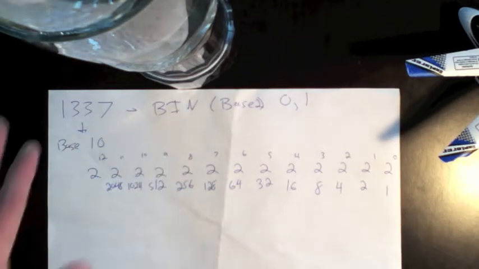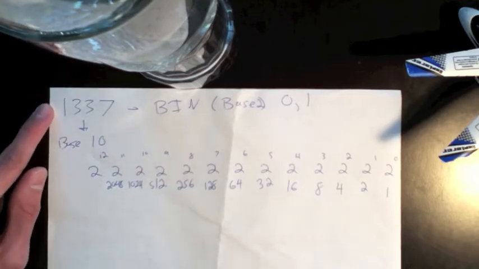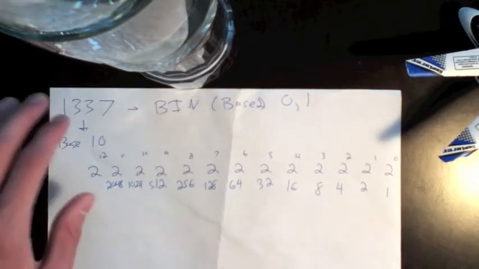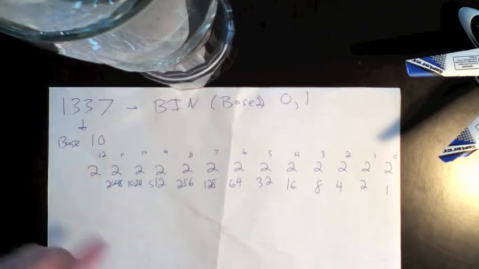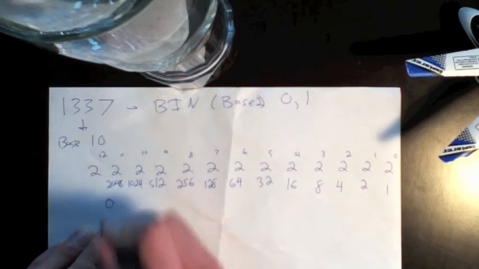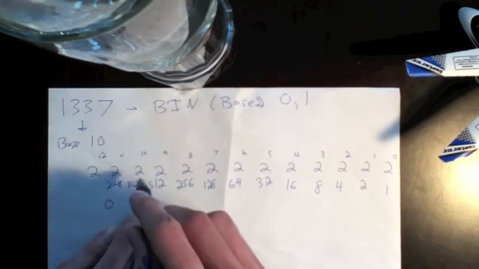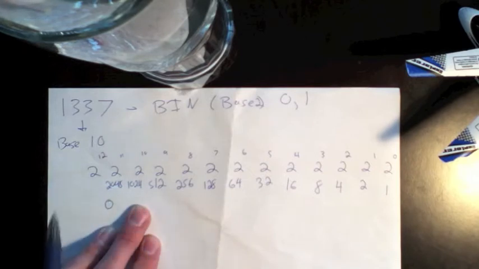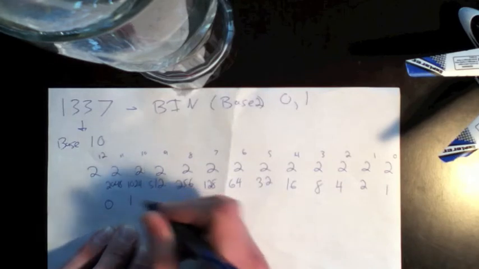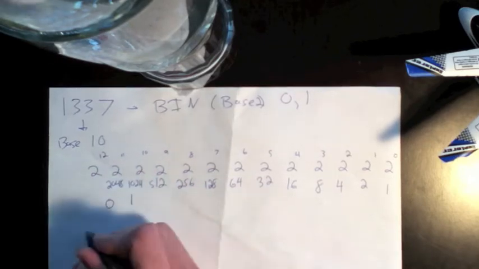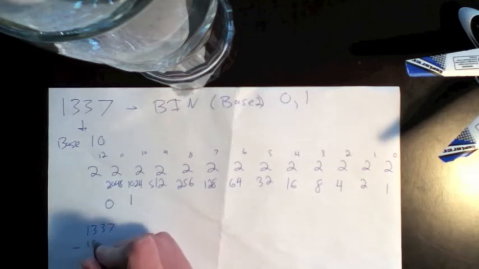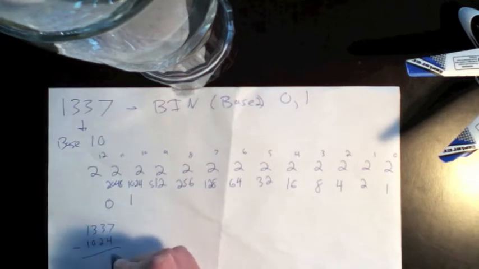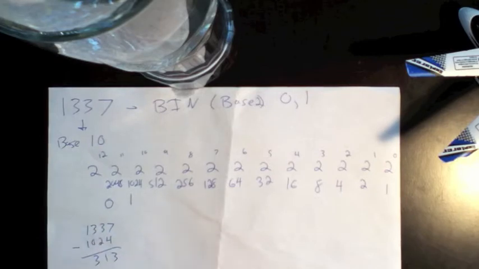What we do next is we'll take our 1337 and see how it fits into these numbers. So 2048 can fit into 1337 0 times. So we'll put a 0. The 1024 can fit into the 1337 1 time, so we'll put a 1. We now will have a remainder of 1337 less 1024, which will give us 313.